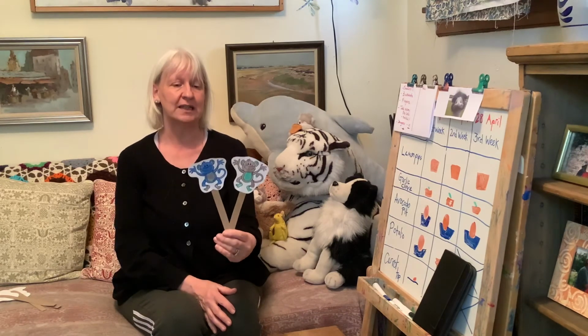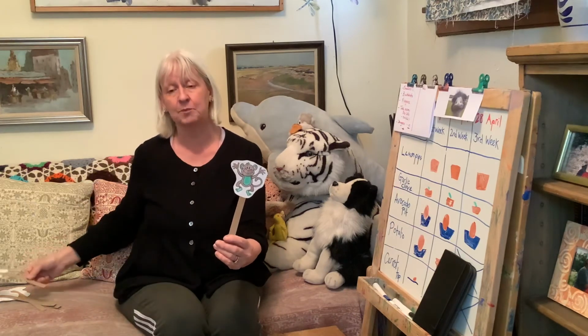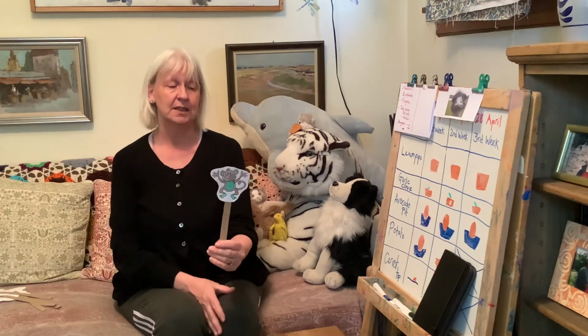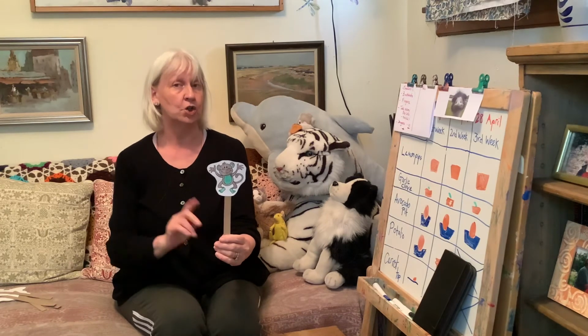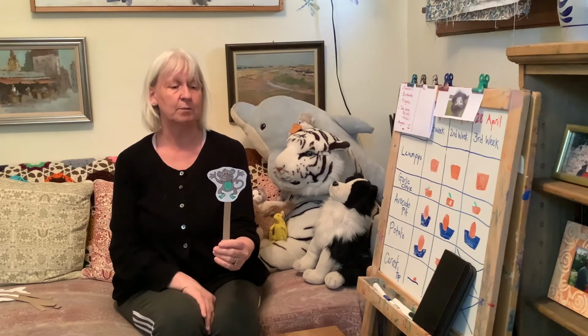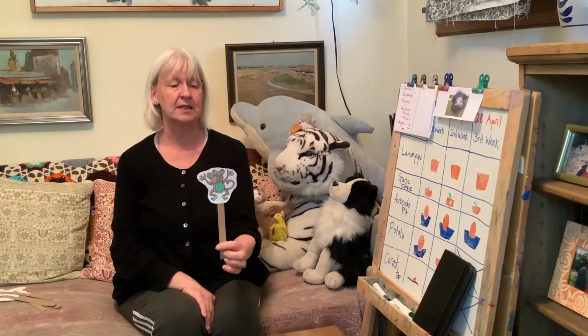2 little monkeys jumping on the bed. One fell off and bumped his head. Mama called the doctor and the doctor said, no more monkeys jumping on the bed. 1 little monkey jumping on the bed. He fell off and bumped his head. Mama called the doctor and the doctor said, now there really are no more monkeys jumping on the bed.